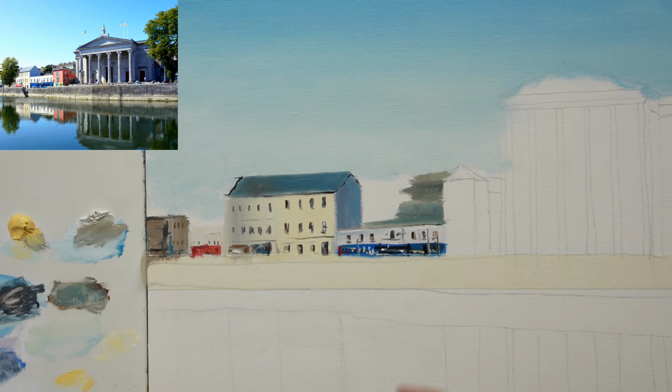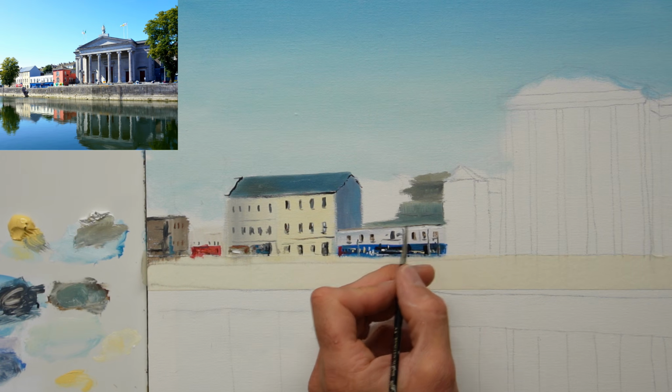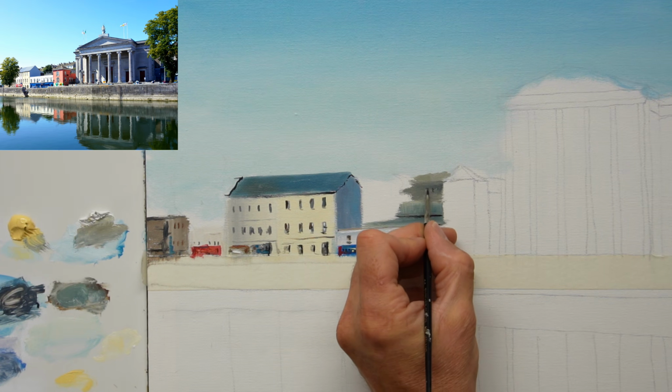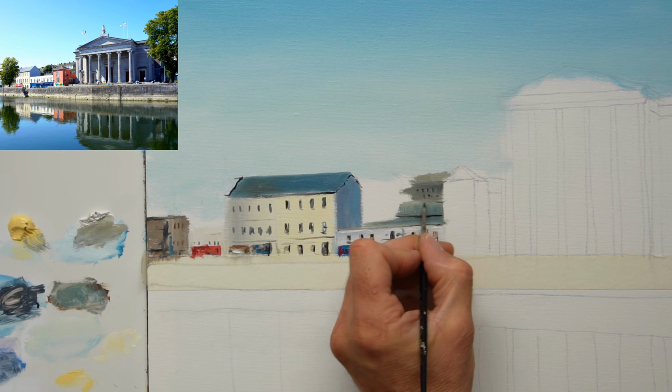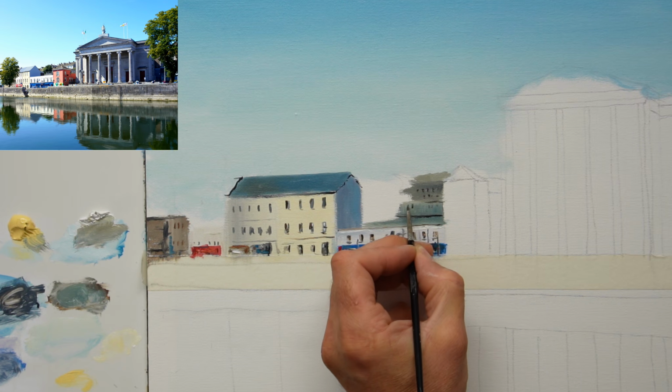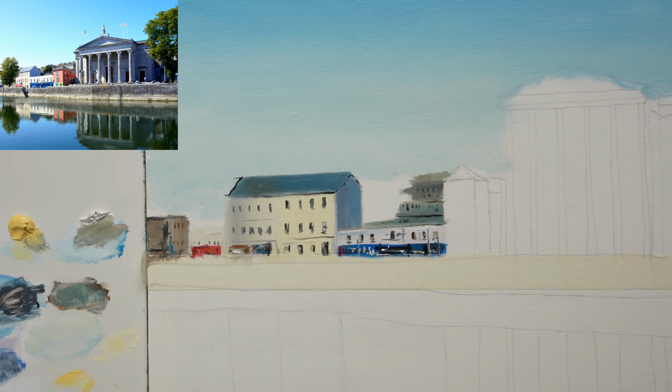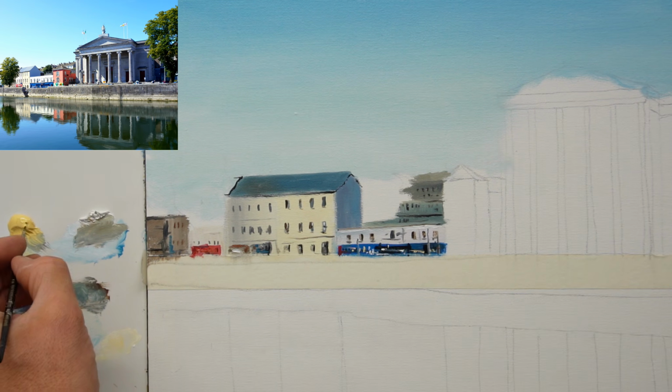Now you can see already how much busier that looks, doesn't it? I'm going to just go up overhead and I will just suggest little touches of detail way off up here. They're just rows of houses away off up in the distance. But you can't really tell that they're houses. It just looks like a lot of little bits of this and bits of that.